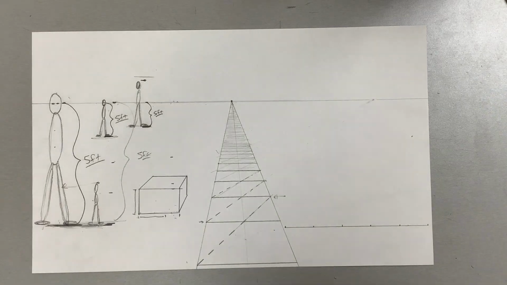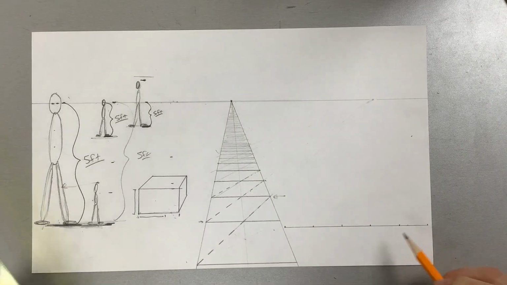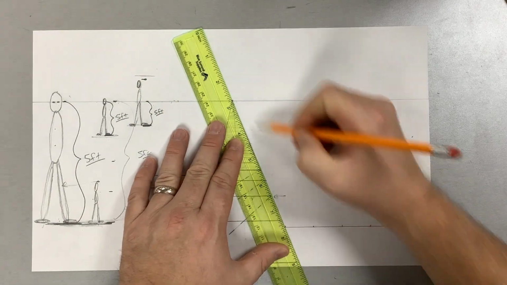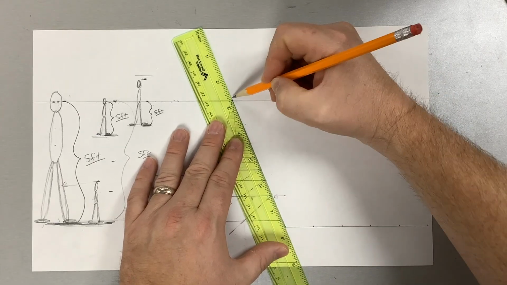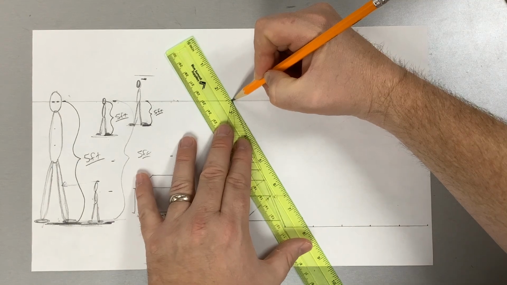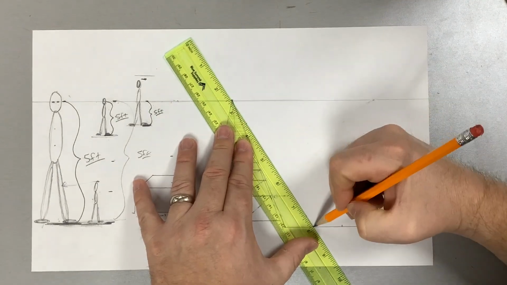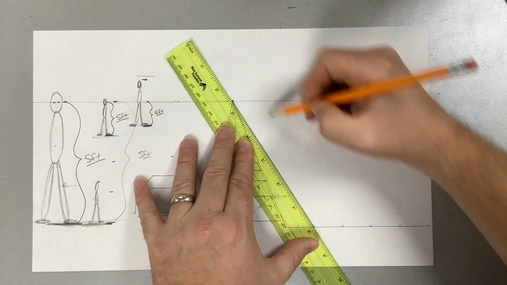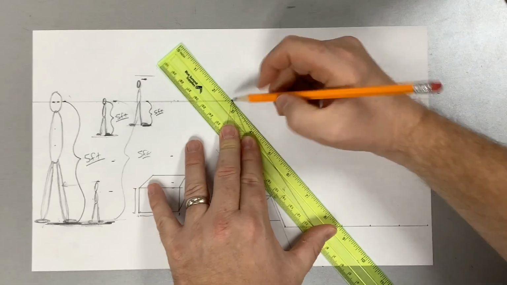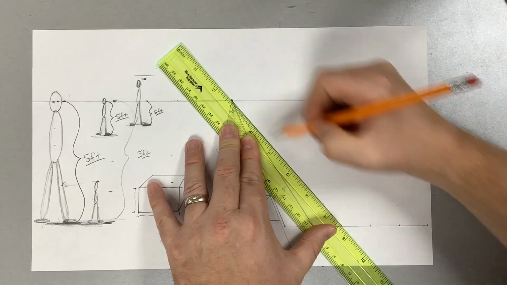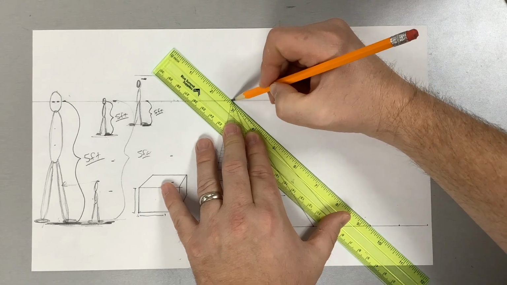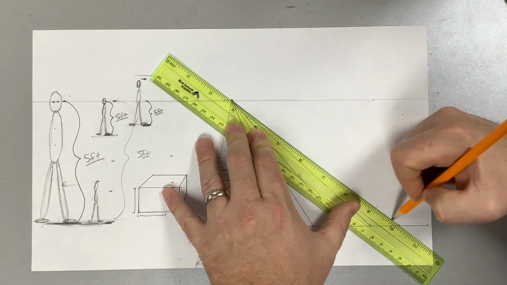Okay, now, just like the other lesson, what I want you to do is take each of these points and accurately connect them to the vanishing point. The way you do this fast is you pivot off of the vanishing point. So I pivot, draw to the point, and I draw. Then I pivot to the next point, put my weight down on the ruler, and I draw. And just keep doing that. The angle is going to get more extreme, and that's okay.